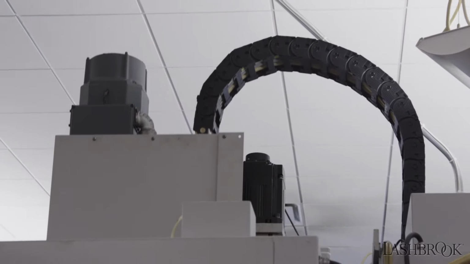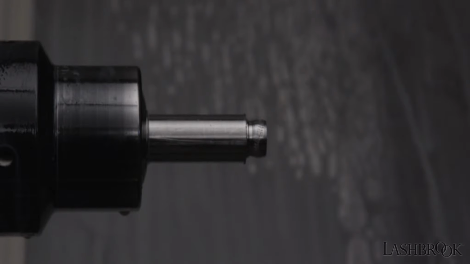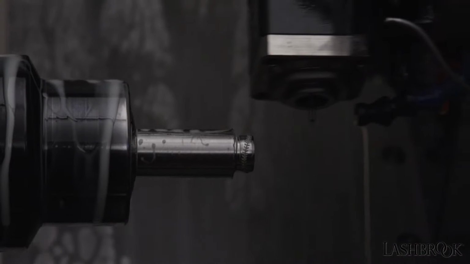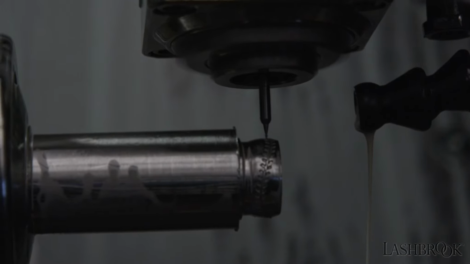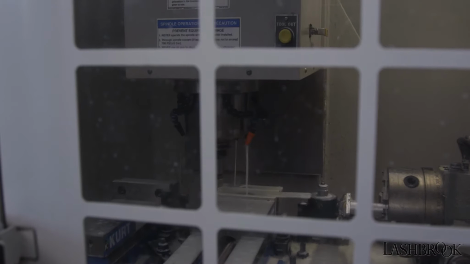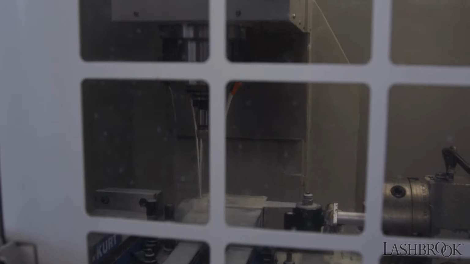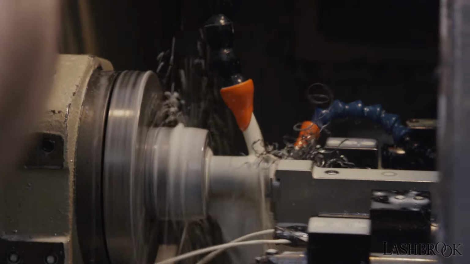We have 9 different CNC machines. We have 2 hard-hinge lathes.